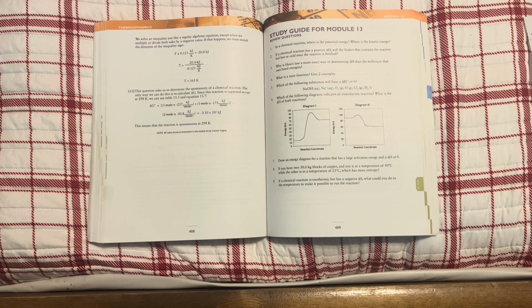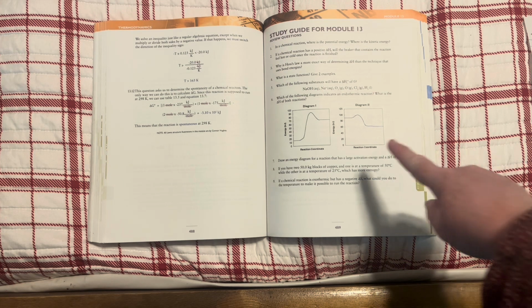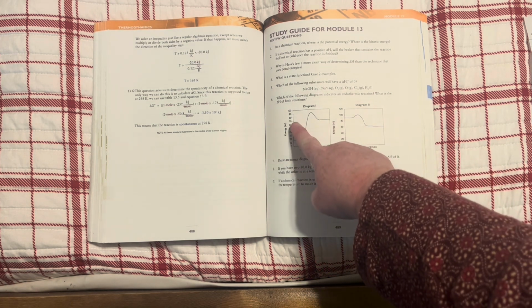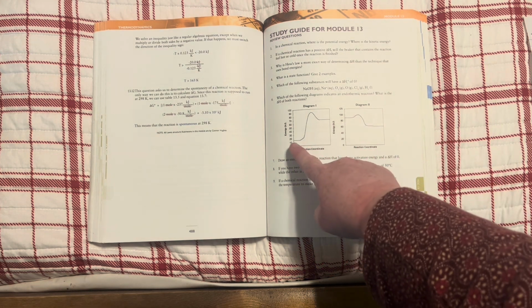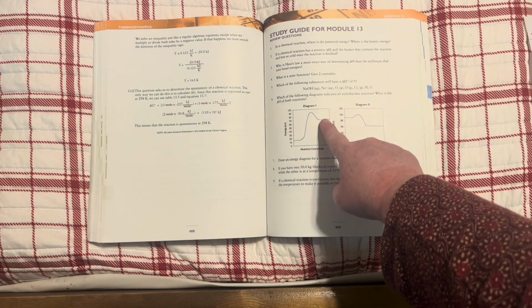And then it says, what is the delta H of both reactions? Okay, so the delta H of the reaction is just the energy of the products minus the energy of the reactants, right? So for diagram 1, we're going to have about 70 kilojoules minus, I'm going to call that 18 kilojoules.